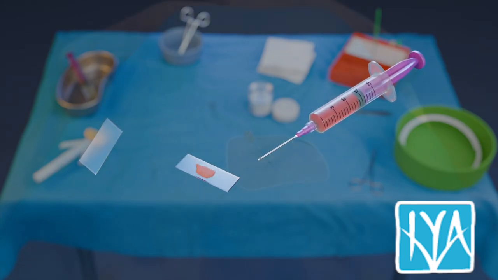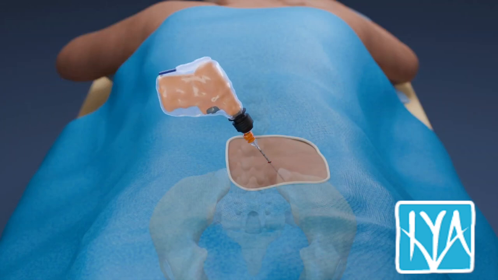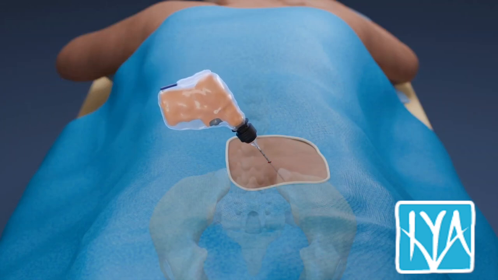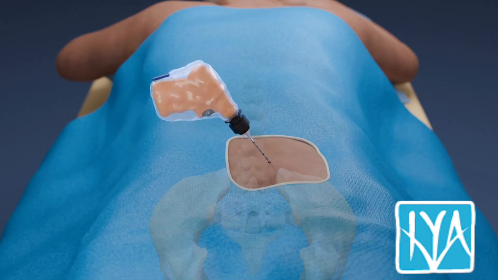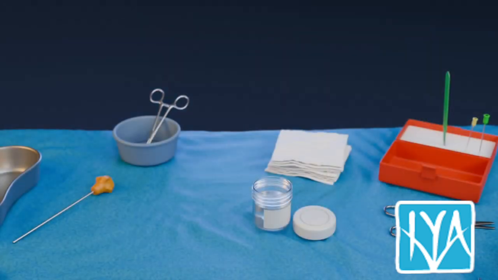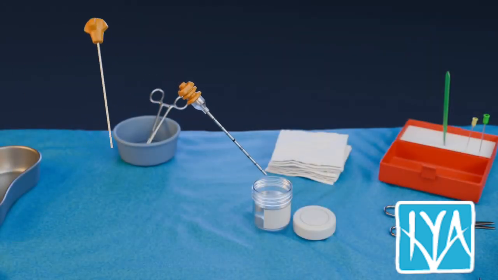Once the aspiration is complete, the outer biopsy needle is advanced further to obtain a core sample of solid marrow, which is then carefully removed and placed in a specimen container for pathology analysis.